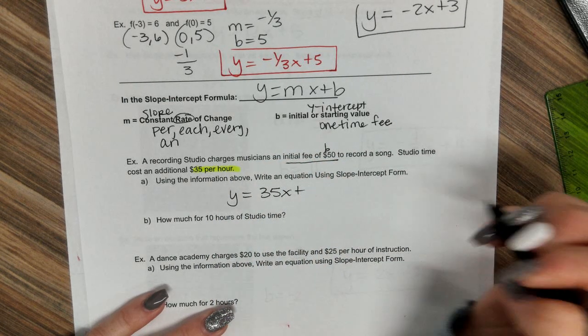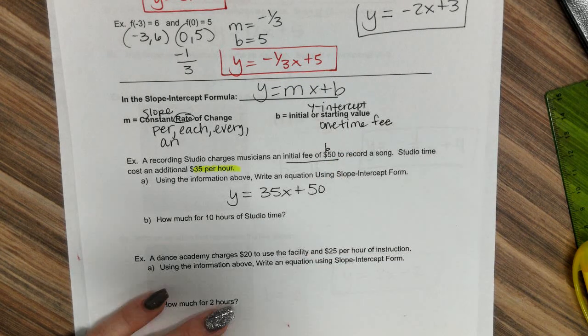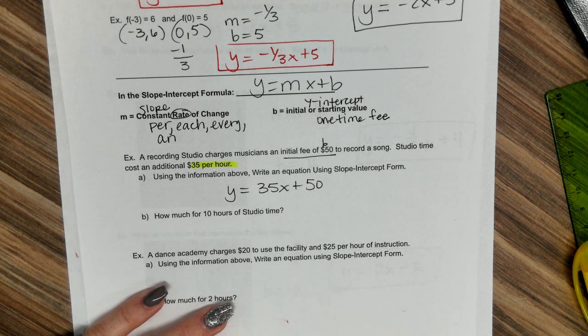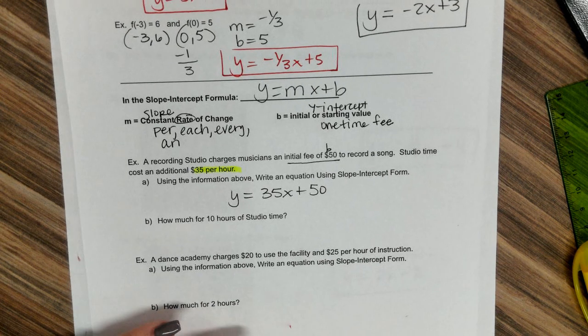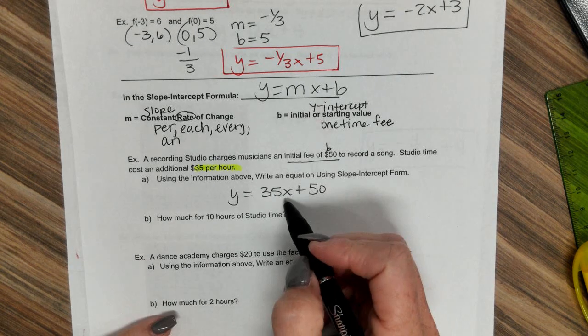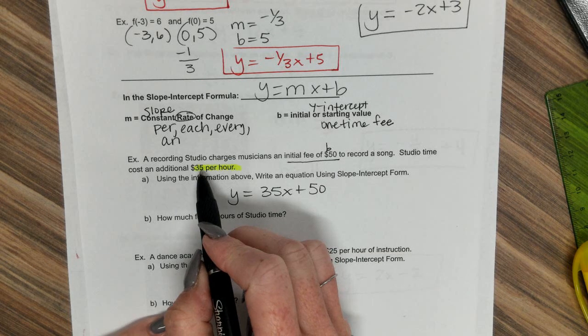Perfect. Y equals 35x plus 50. Now, could they also use other variables? Y'all stay focused. Could they also use other variables besides y and x? What do y'all think they would use in place of x? What does this say right here?